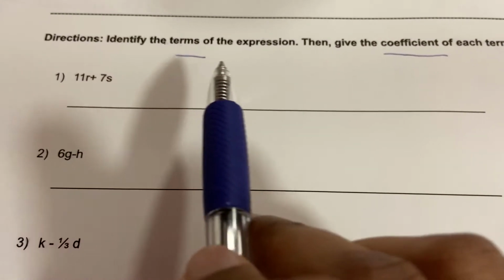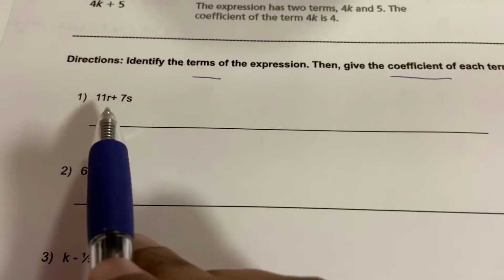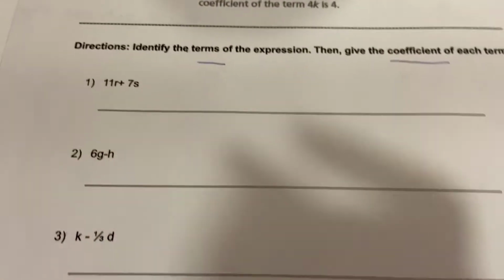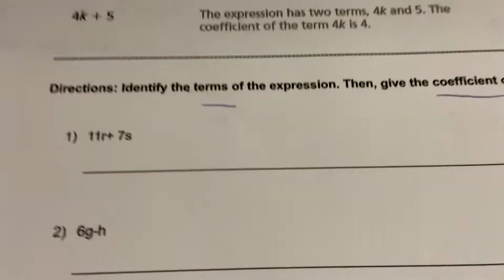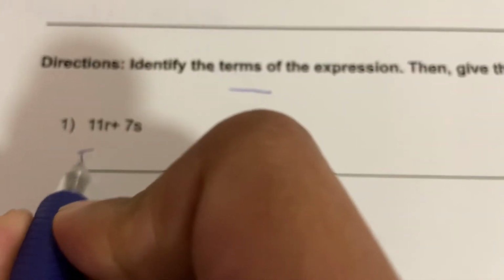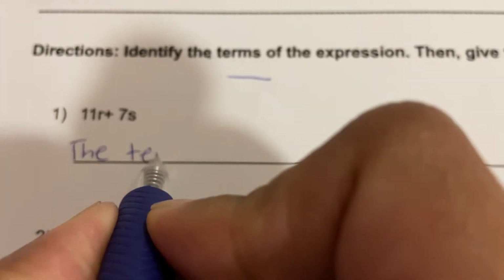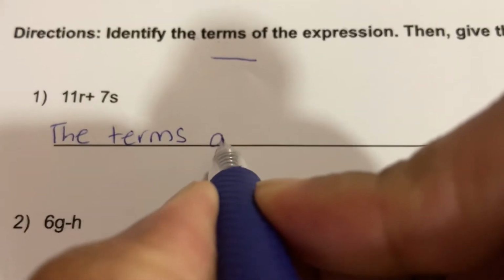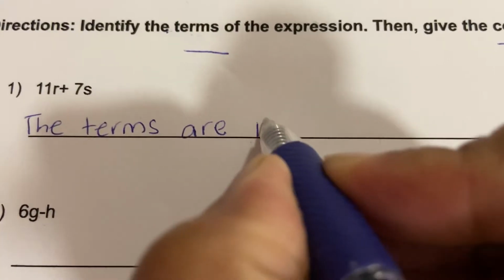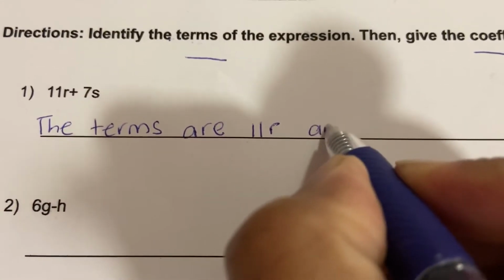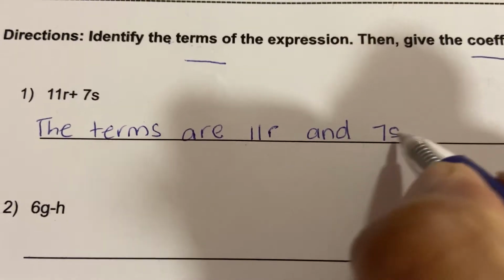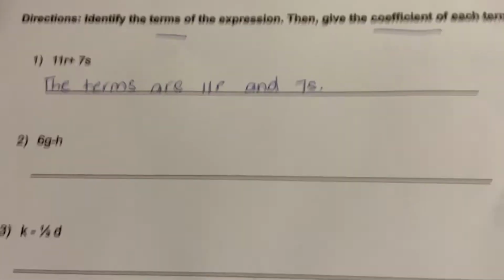If the direction had said identify the terms of the expression, 11r plus 7s, well, the terms are 11r and 7s. Those are the two terms.